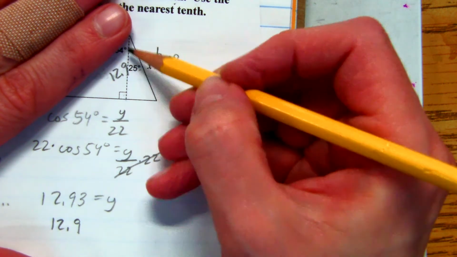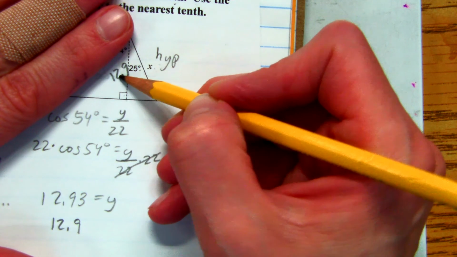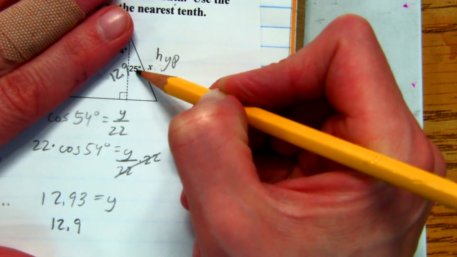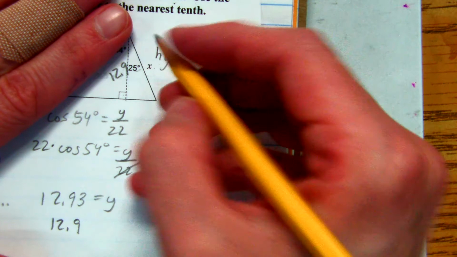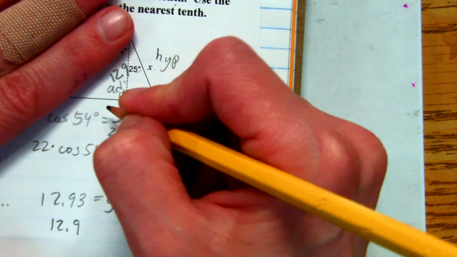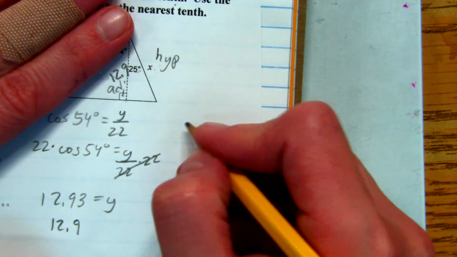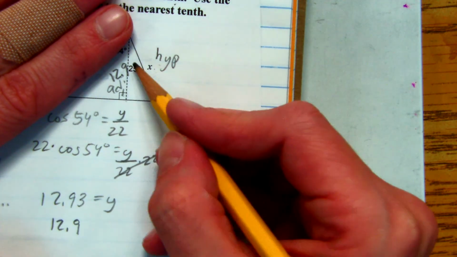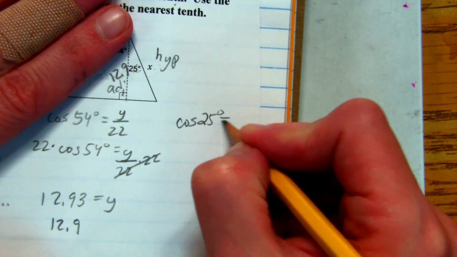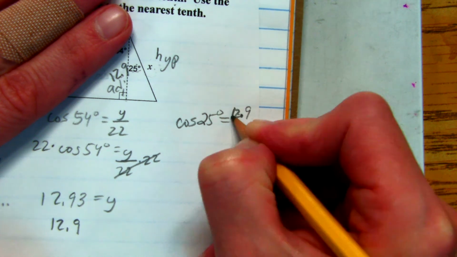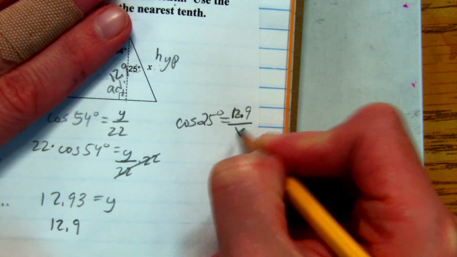Hypotenuse. And then we have this 12.9, which is also part of that 25-degree angle. So is that opposite or adjacent? Adjacent. So this would be adjacent and hypotenuse. That's again the CAH in SOHCAHTOA. And so we're going to use cosine again. Cosine of 25 degrees this time because we're on this triangle equals 12.9 over x.